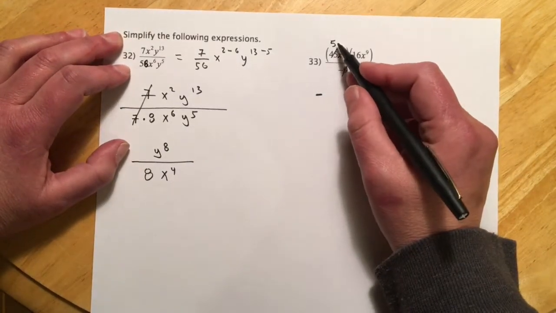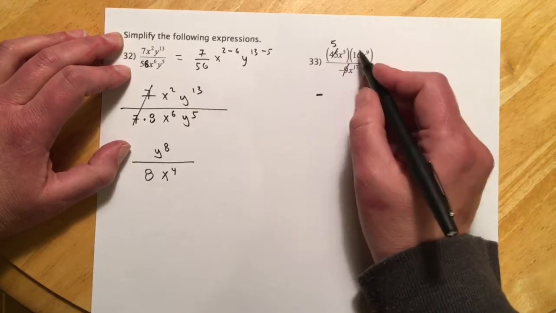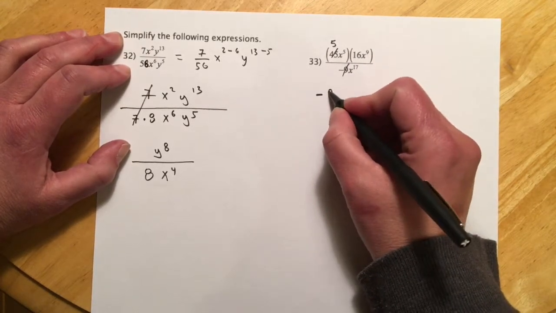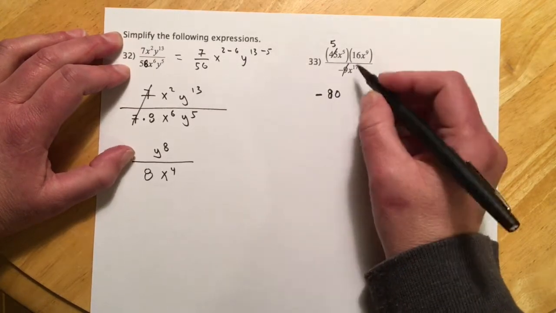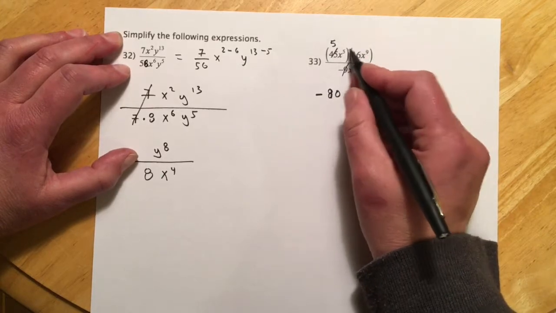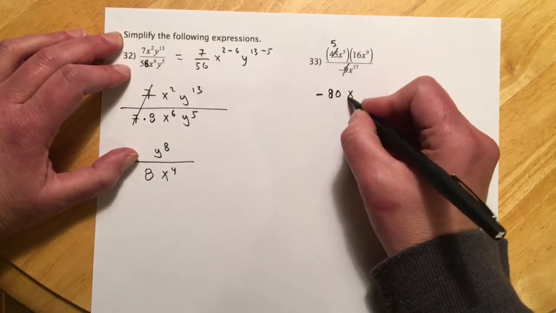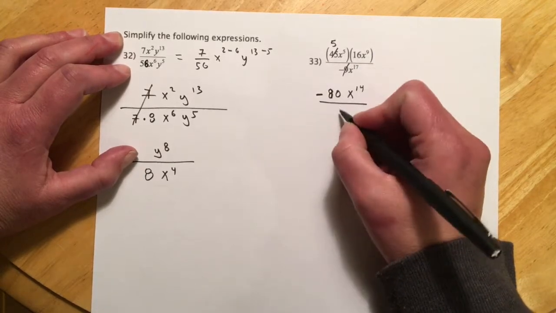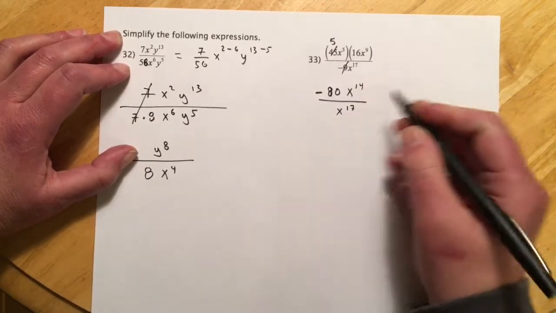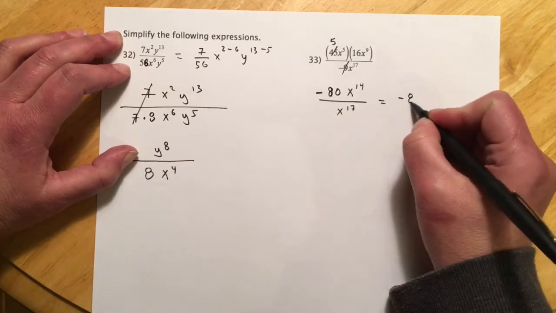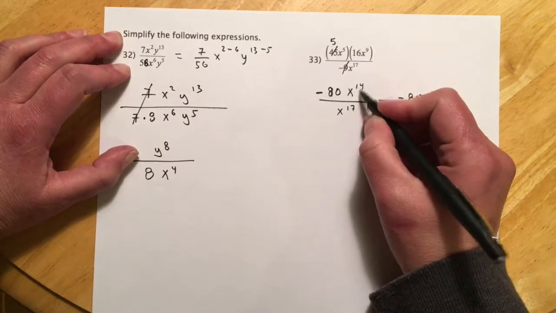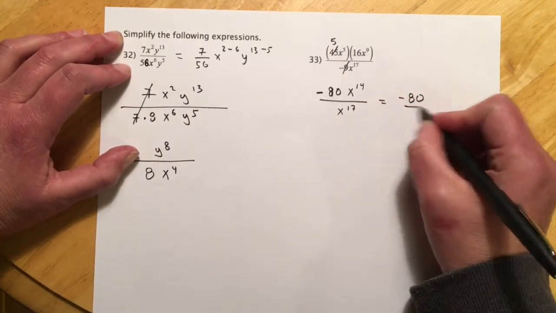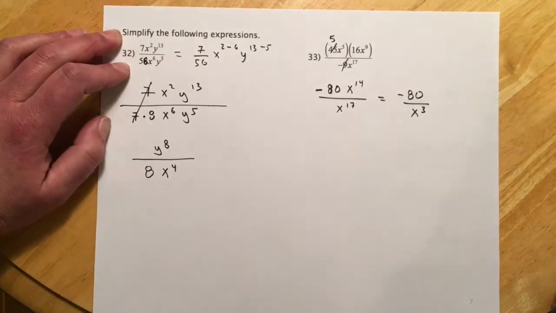So let's see, 5 times 16, so that would be 80. And then x^5 and x^9, so 5 and 9 would be 14. And then that's over x to the 17. And then negative 80. I got x^14 up and x^17 down, so if I canceled, I would have 3 left in the denominator.